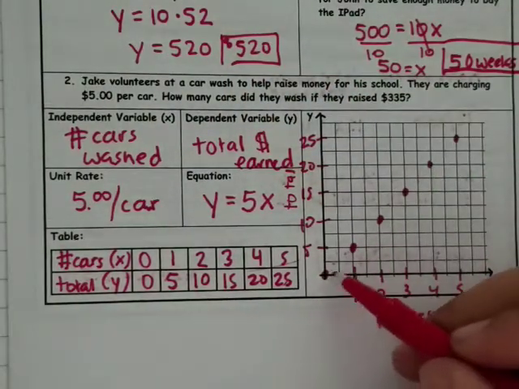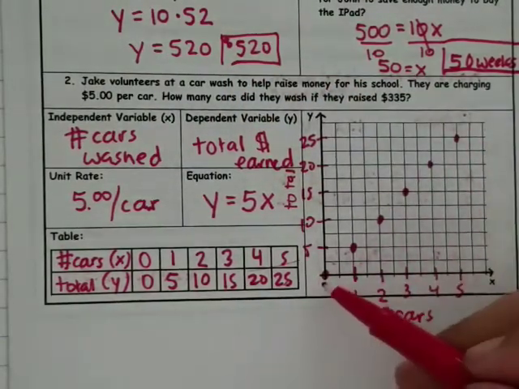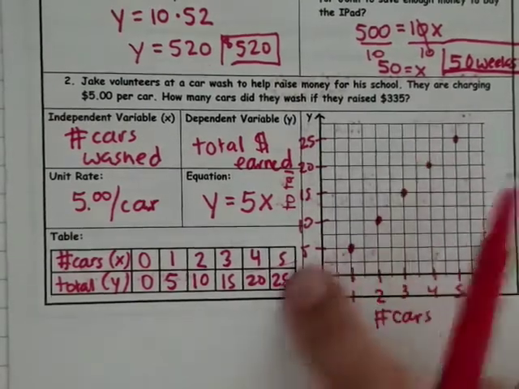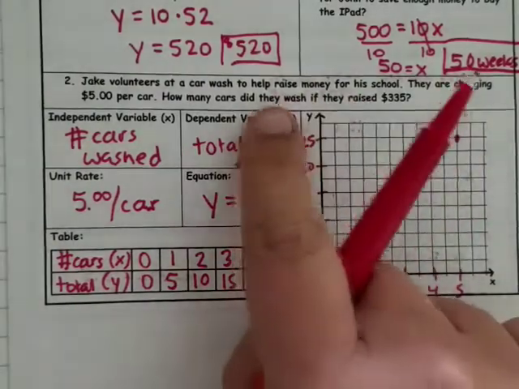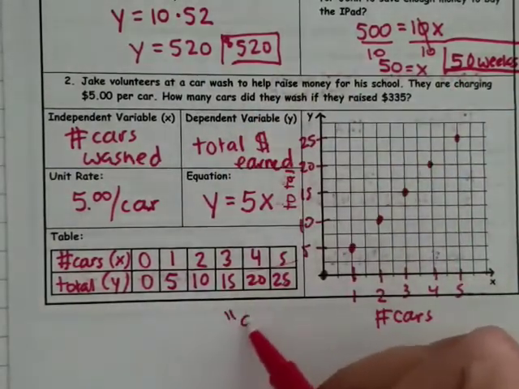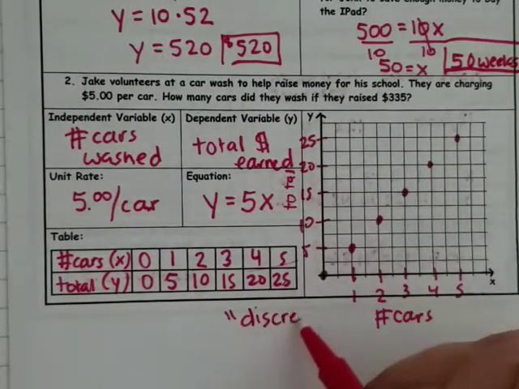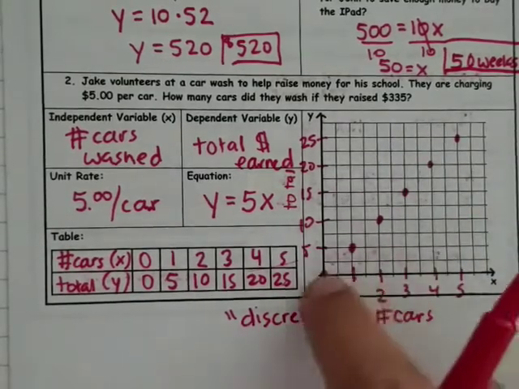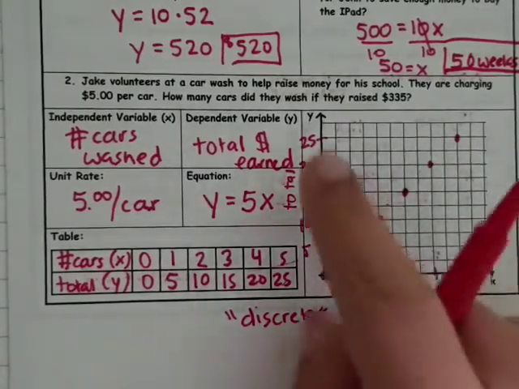And then we're not going to connect it because we don't wash part of a car and get part of the money. So we're not going to connect it. So this is a nice discrete graph. And I'll tell you that word. And you'll hear that in 7th grade. You'll hear it in 8th grade. But discrete graph means we don't connect the points because we're not going in between cars.